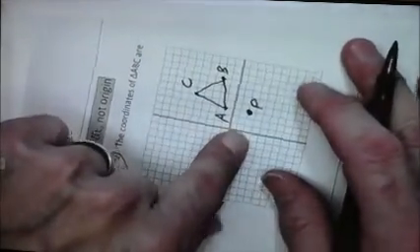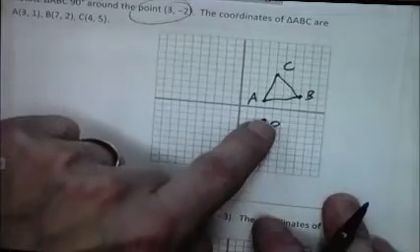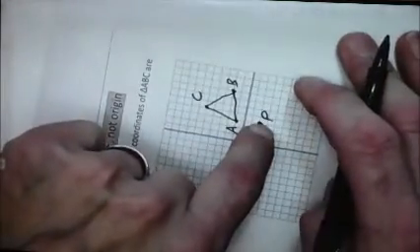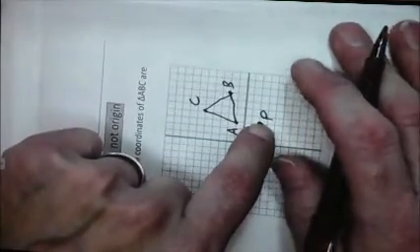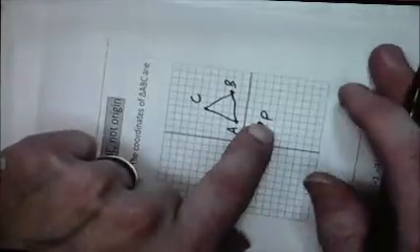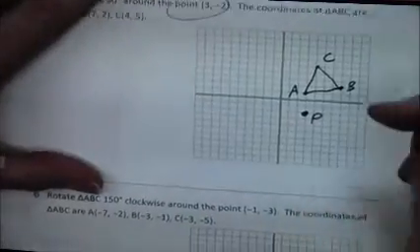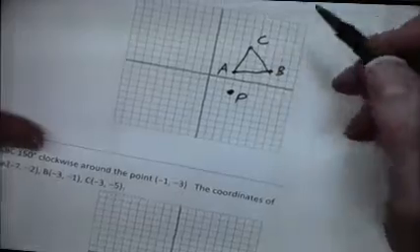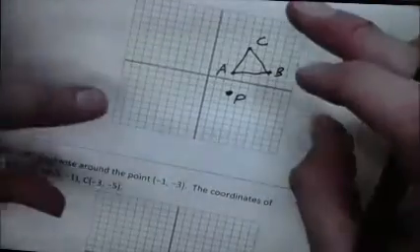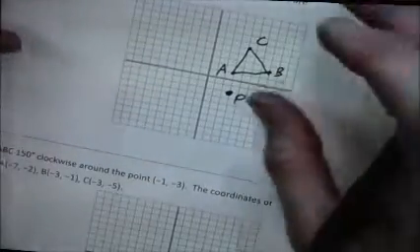Now, if this was around the origin, it would be real easy. I just go 90 degrees like that. But it's not around the origin. If I take this one and do that, it's a little bit confusing about where that is because the axes aren't in the same places. So this one's a little more difficult to do. So I like the idea of moving the page. So I sort of want to do that.